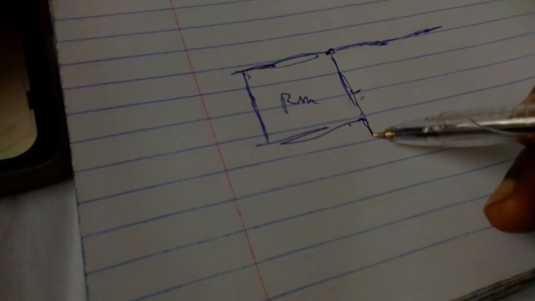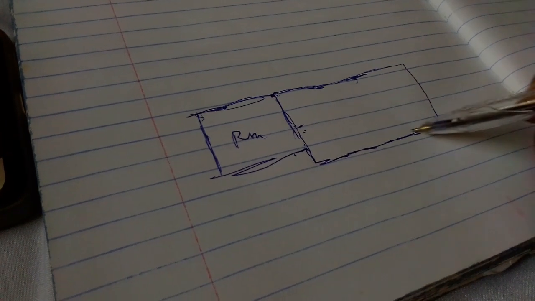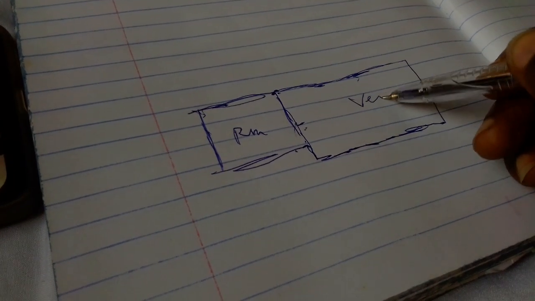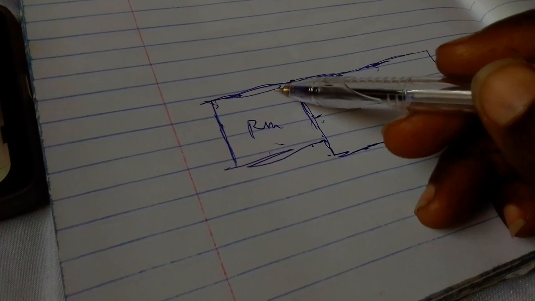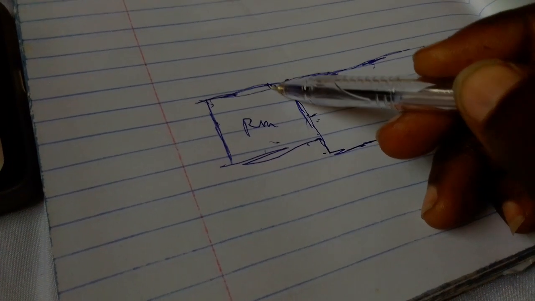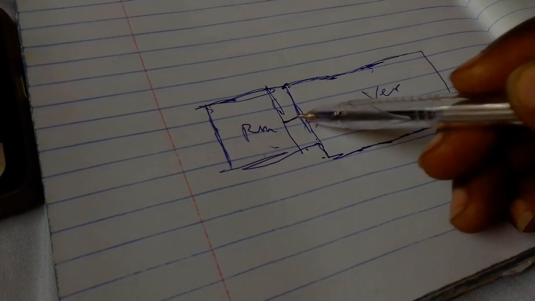So I'll go ahead and extend this line a bit out. Then I'll call here my veranda. So in between this place and this very space, there is something in between. So I'll just draw a line there. I'll call it a little line there. Call this place a toilet.